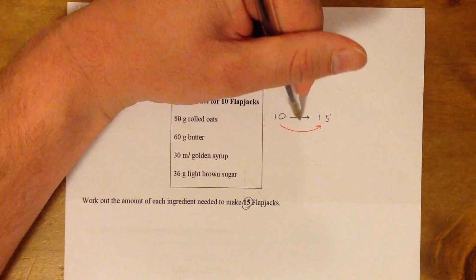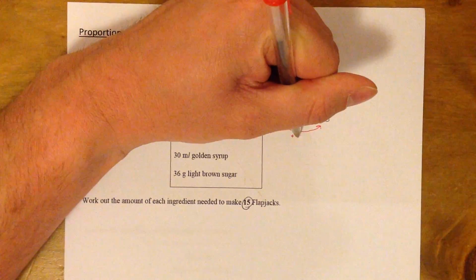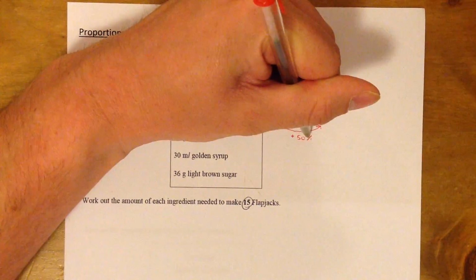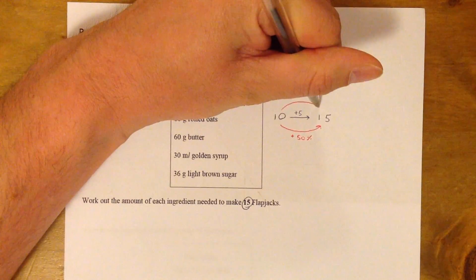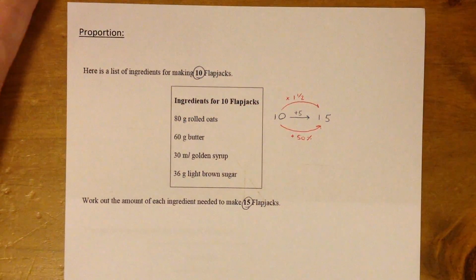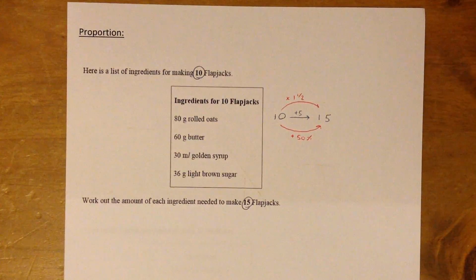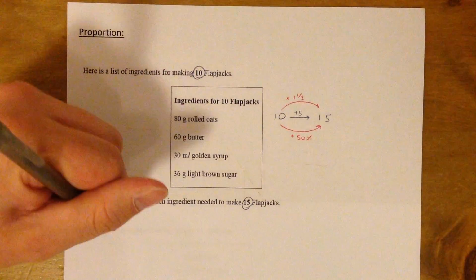So I'm adding half the amount of ingredients again, or as a percentage, I'm adding 50% of the ingredients, or I'm timesing by 1.5. So I want 1.5 lots of the ingredients, or I want 50% of the ingredients more. So let's do that one by one, going through the ingredients, and let's start with the oats.